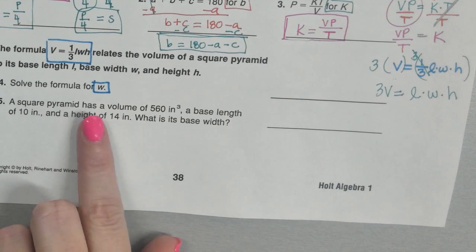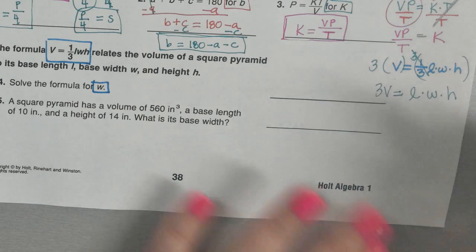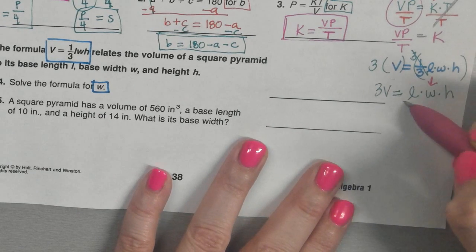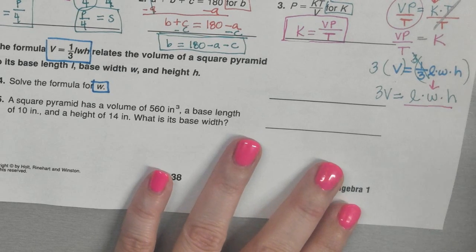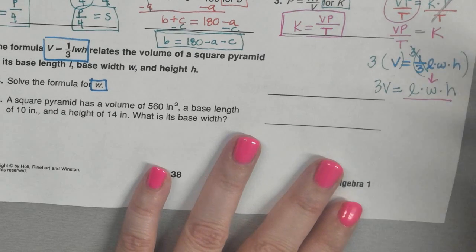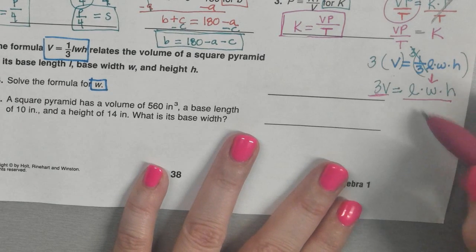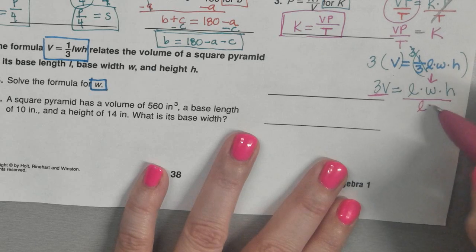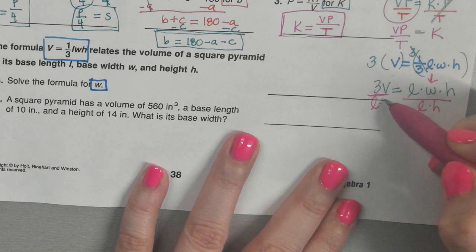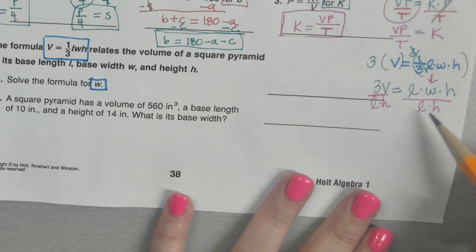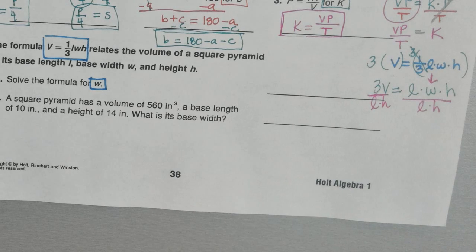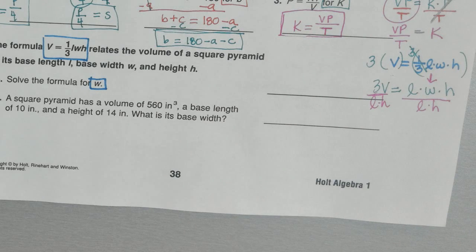Now we said we were solving for W, okay? So if we're solving for W and they're connected with multiplying, what we're going to have to do is divide. And the cool thing about dividing is if you want, you can do this at one time. If you want W by itself, you can divide by L times H. Then will you guys cancel those out and see if you can write the equation for me? I think I'm doing that part too fast.